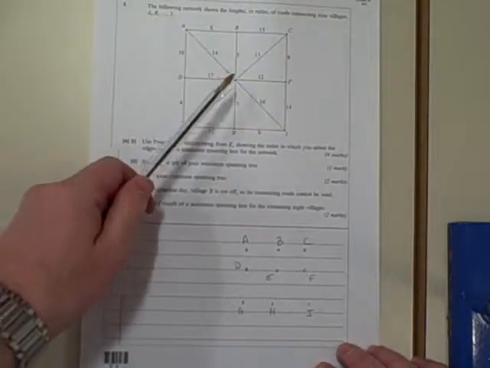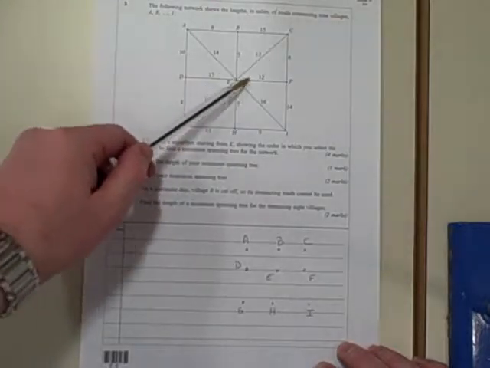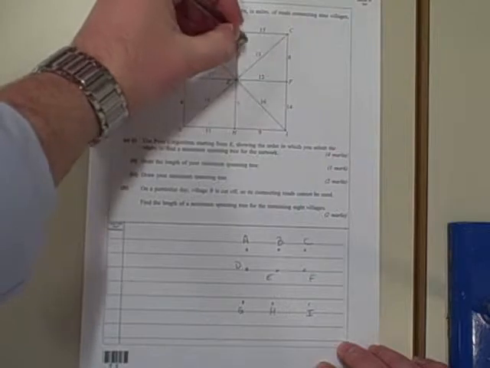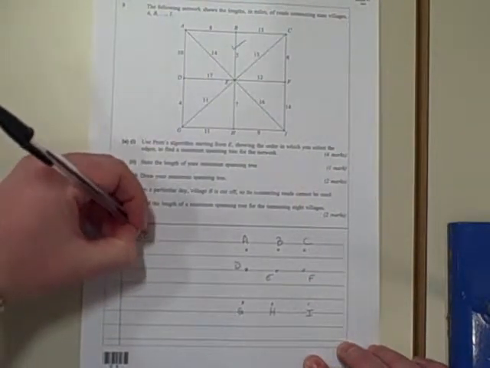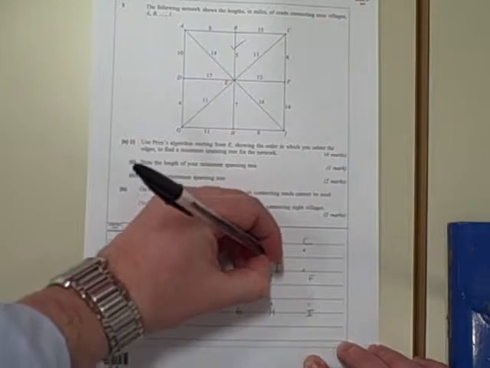Right. Starting at E, look for the shortest leaving E. So 17, 14, 5, 13, 12, 16, 7, 11. 5 is the smallest between B and E. So make sure you write them down as you do them. So BE equals 5. Also, just draw it on your diagram so you can see your minimum spanning tree growing.